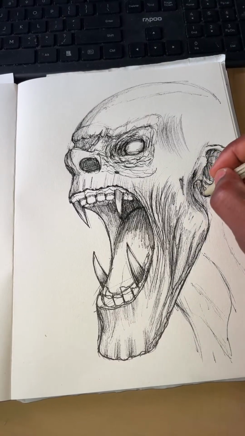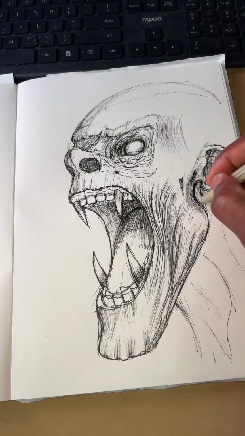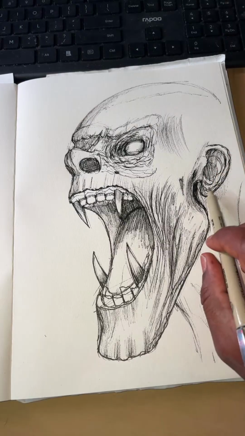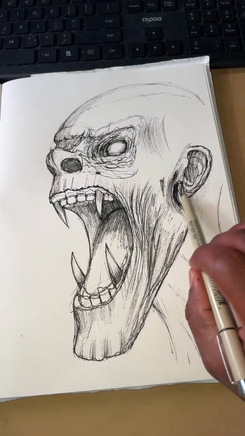So I just put in here. I'm gonna darken this outline a little bit more. Of course, I really need this place to be dark. I really want to emphasize the separation between this place, right?